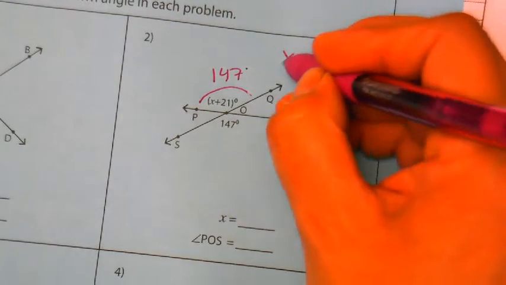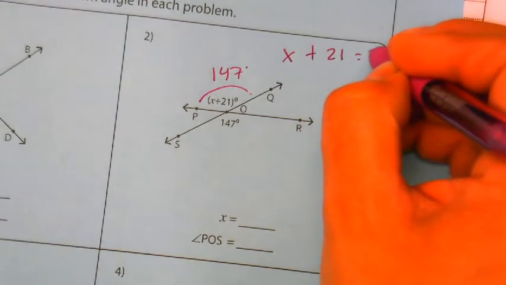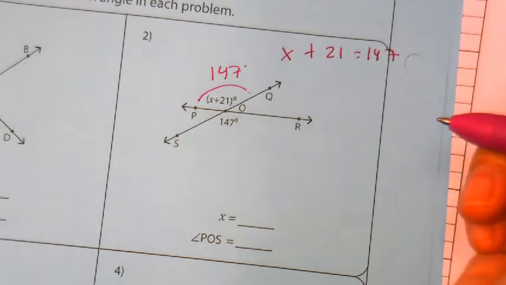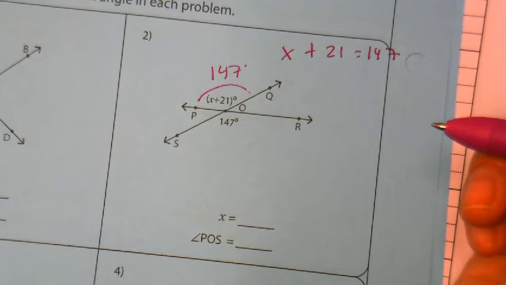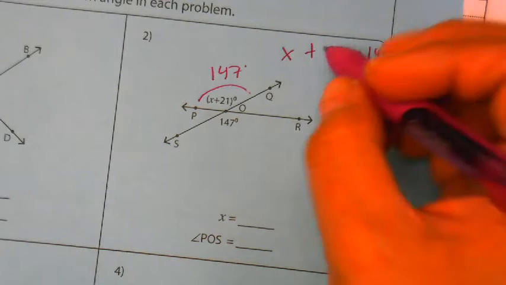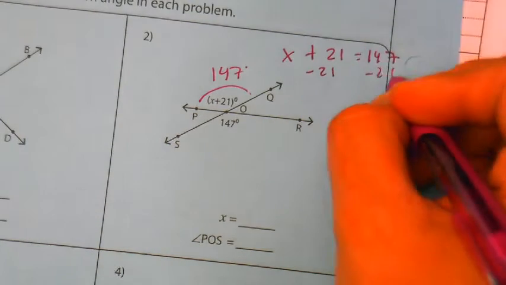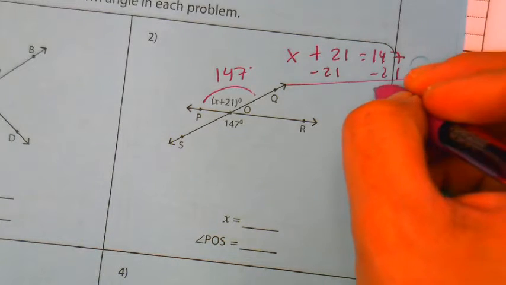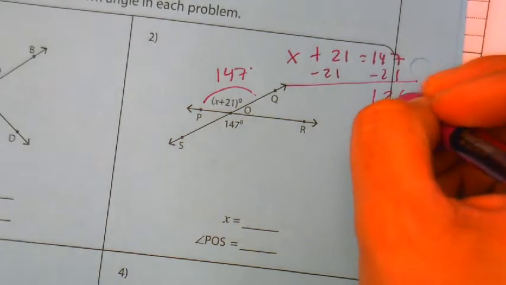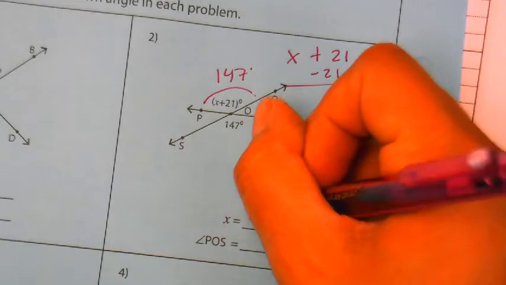So x plus 21 is equal to 147. Okay, now what do I do? Minus 21, minus 21. What's 147 minus 21? 126. 1, 2, 6. All right, so that's what x equals.